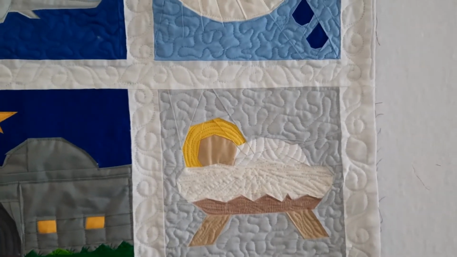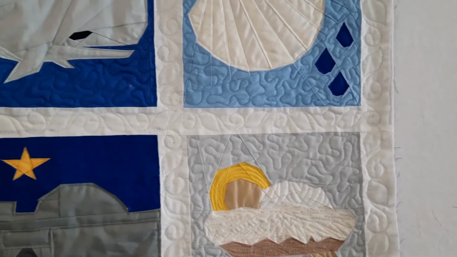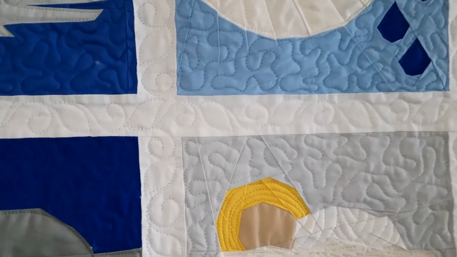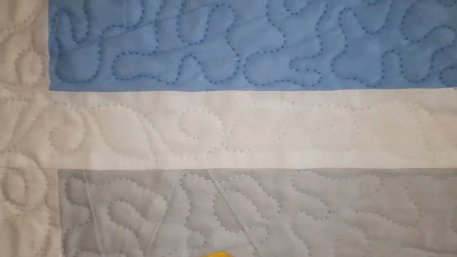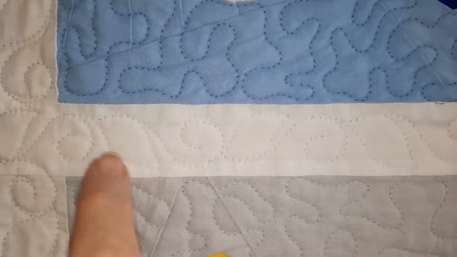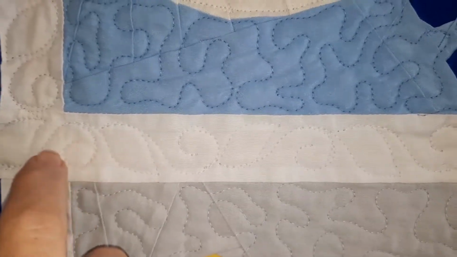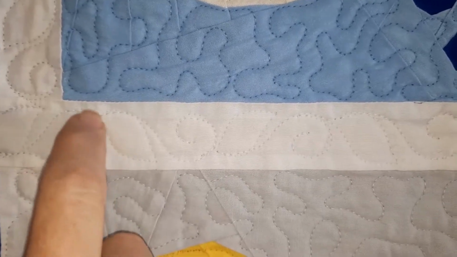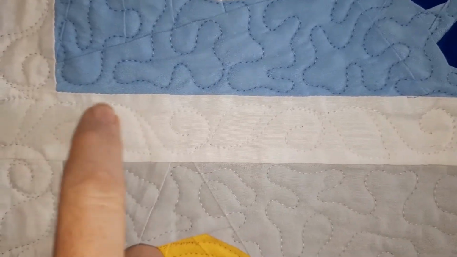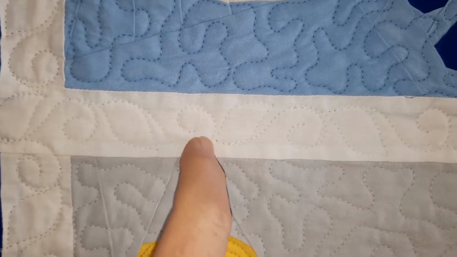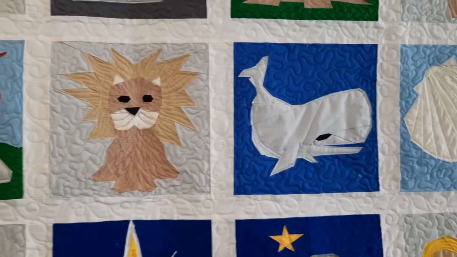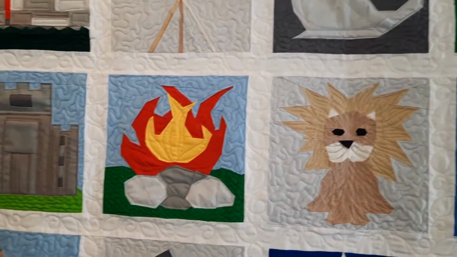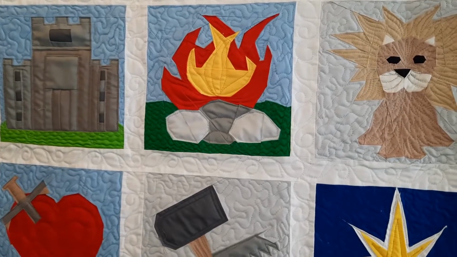So you may have noticed in the sashing and the border, I have quilted in a leaf and a swirl, so it's a vine, I guess, playing on the concept that Jesus is the vine and we are the branches. So it starts with a swirl and comes into a leaf. Swirl goes the other way, then we have another leaf, etc. So you can see that fills in all of the sashing across the quilt.